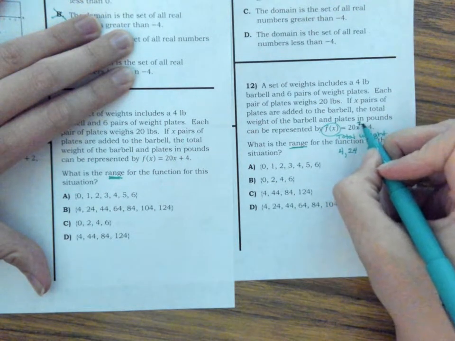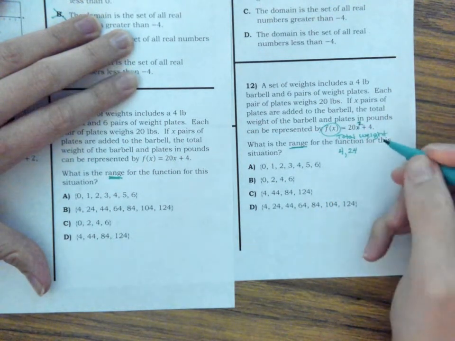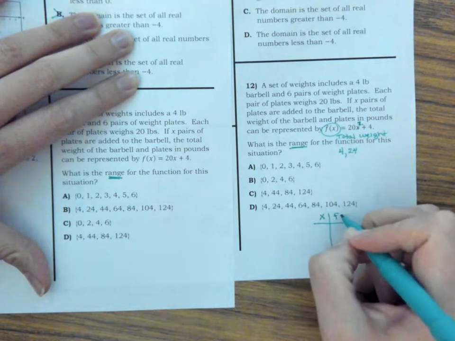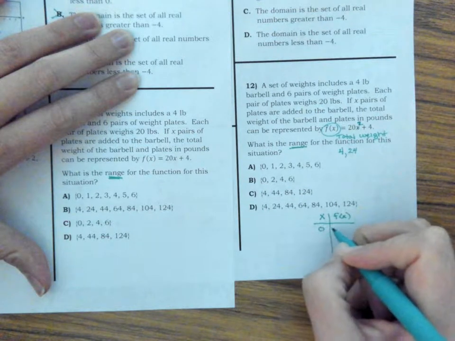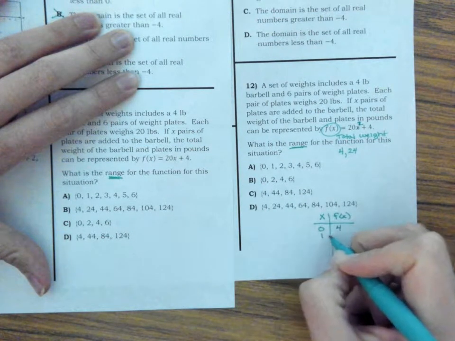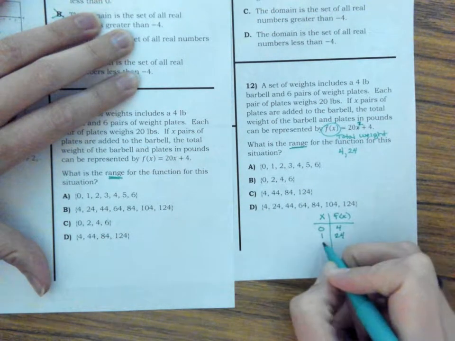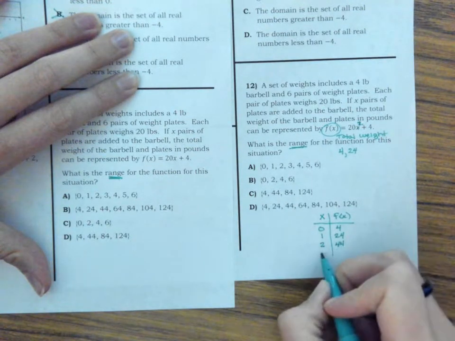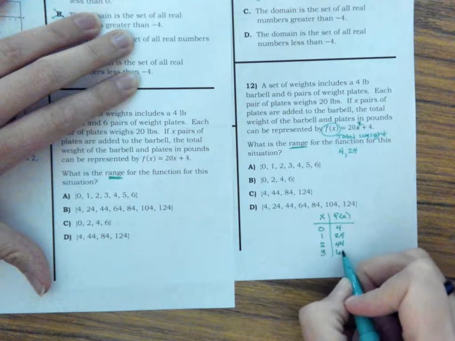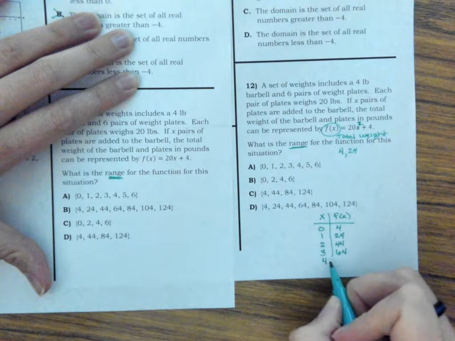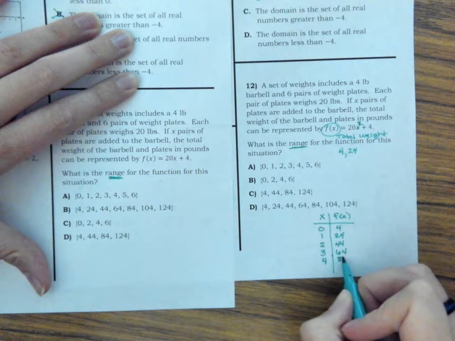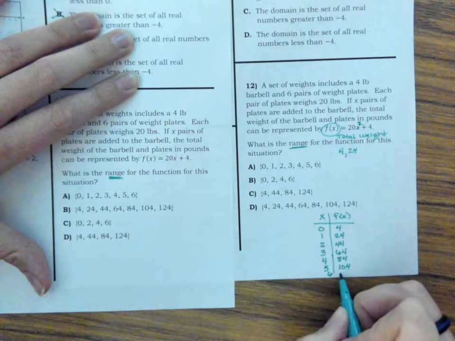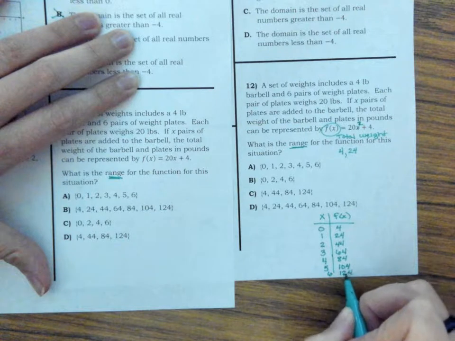If I have 2 pairs, I should probably just make a table. 0 goes to 4, 1 pair goes to 24, 2 pairs would go to 44, 3 pairs would go to 64, 4 pairs would go to 84, 5 pairs would go to 104, and 6 pairs would go to 124.